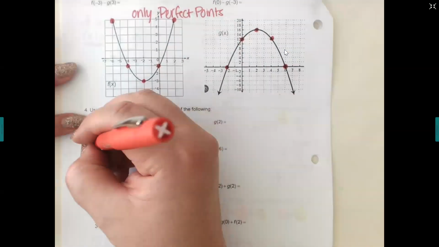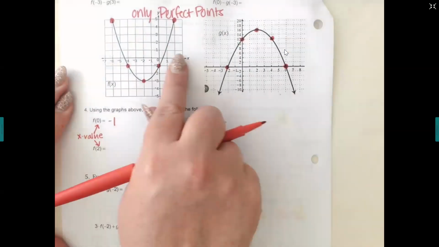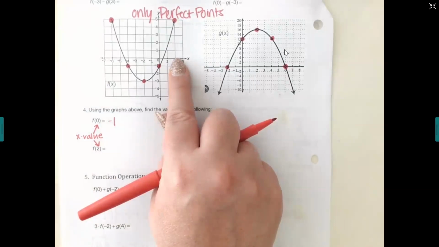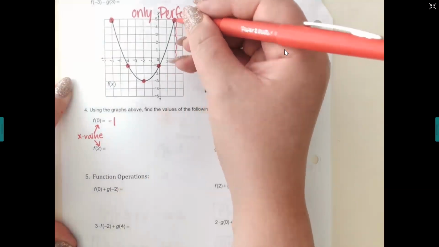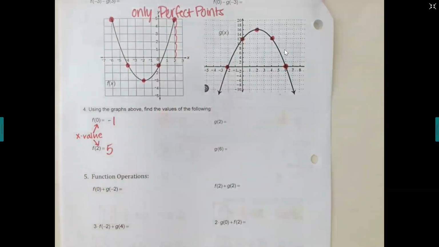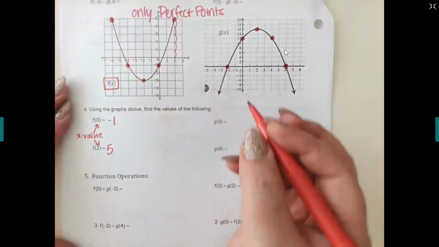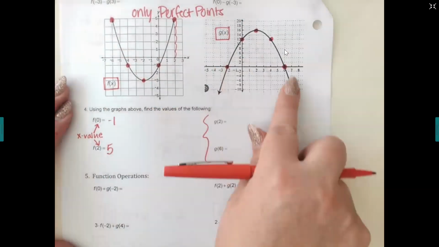For the next one, I want f of 2, my x value is at 2. So I'm going to find 2 here. 2 is right here. And then I'm going to count how many boxes I have to go up. So I have to go up 1, 2, 3, 4, 5. Now notice that whenever it's f, I'm using the first one. That's my f versus this one is g. So for these, I'm going to use this graph here.